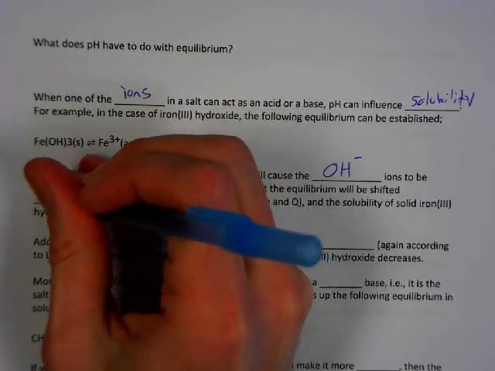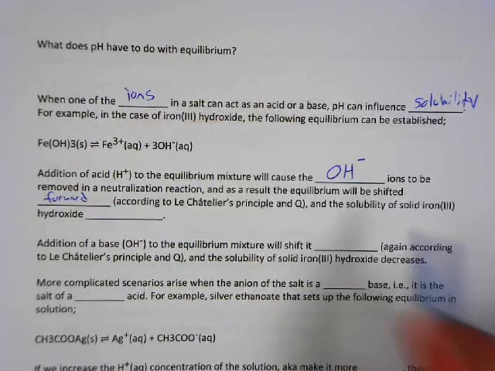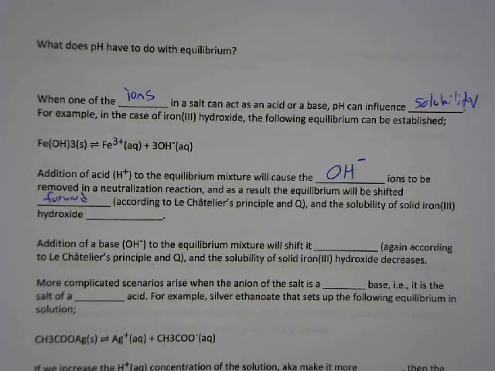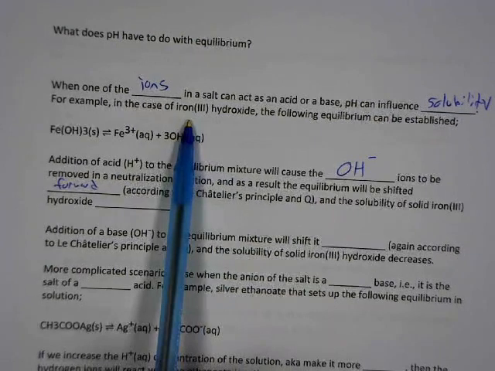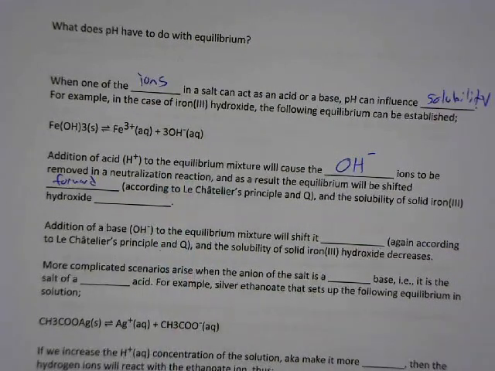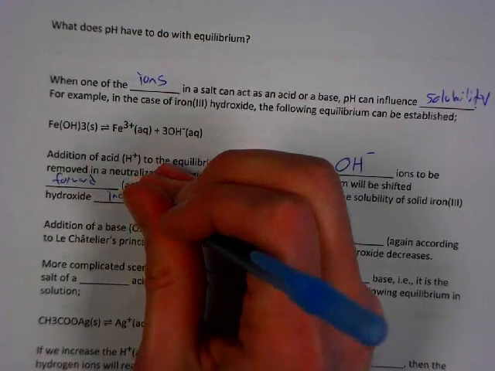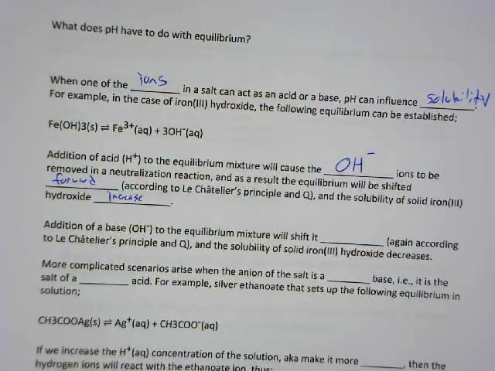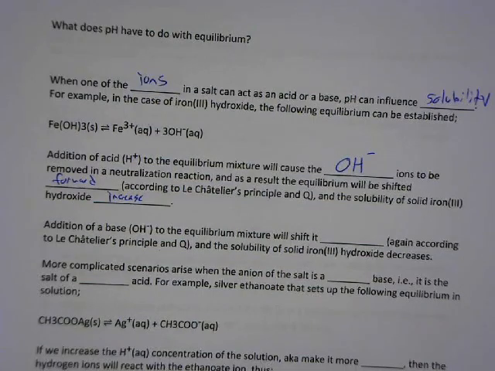OH-. That's going to cause the OH- to be removed, right? Because the H+ is going to want to connect to the OH and make what? HOH, water. If I'm removing OH, it's going to shift right, to the forward direction. You can say forward or right.